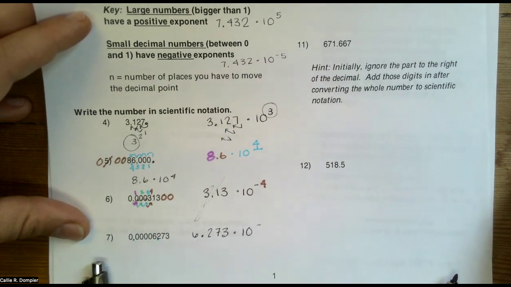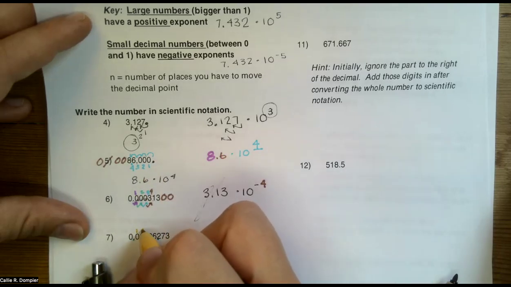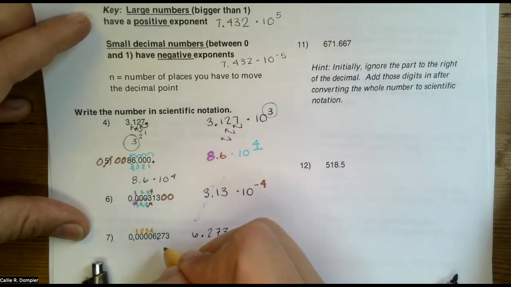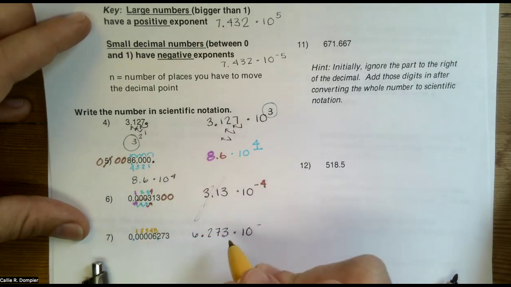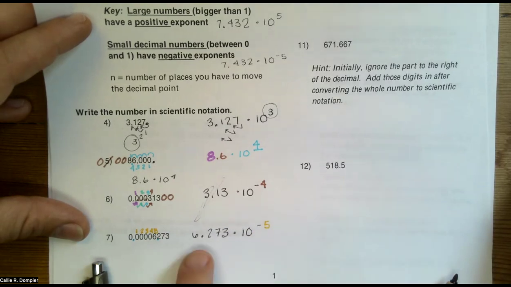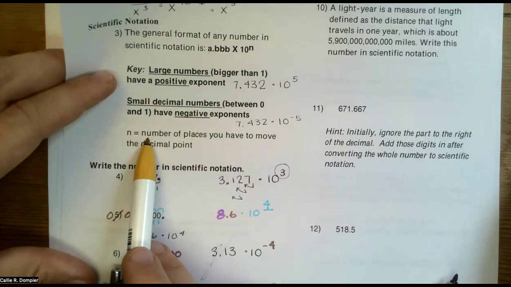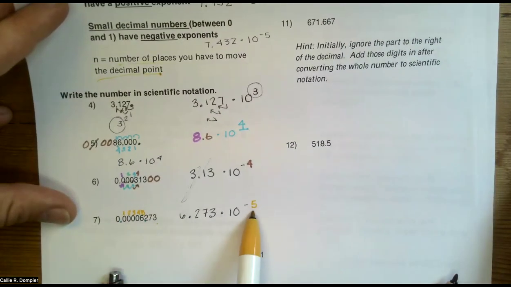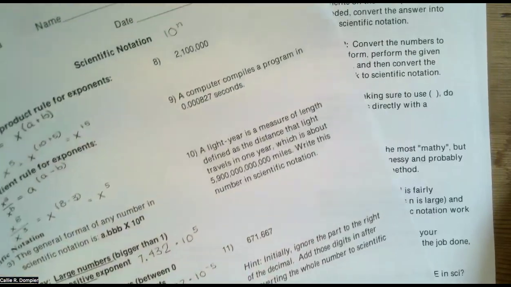Now I need to count how many moves I had to make between that point and that point, right? How many numbers is it? We've got 1, 2, 3, 4. Those are the zeros, count the 6. We've got 5. Our answer is 6.273 times 10 to the negative 5th. We moved the decimal point 5 places, so that's how we know what our n is. We moved it 5 places, so it's negative 5 because it's a small number.